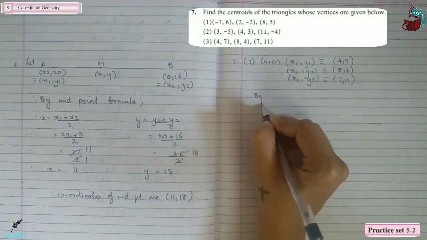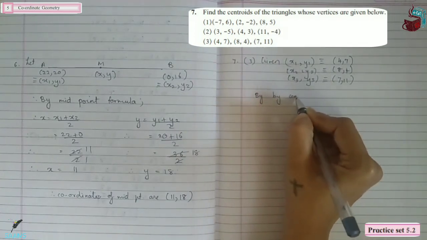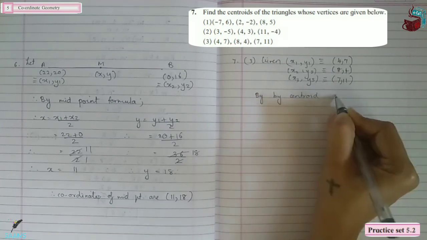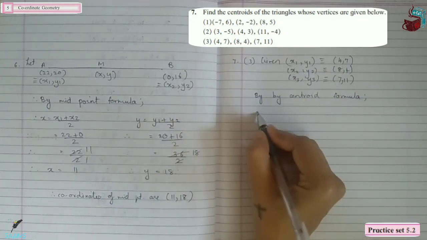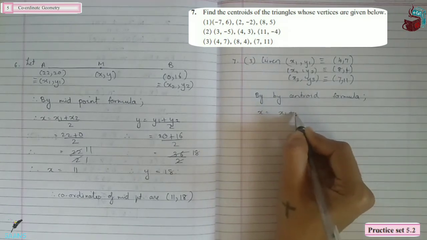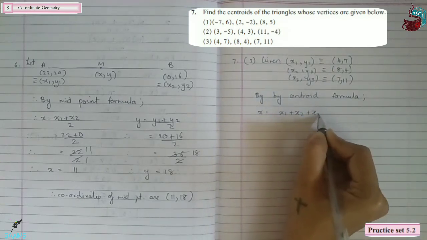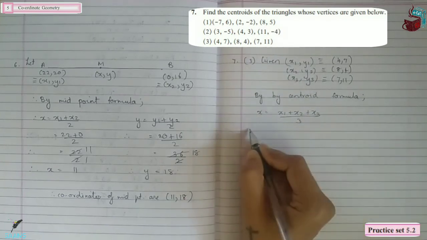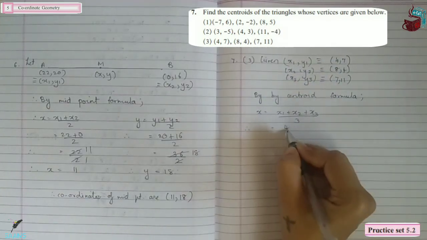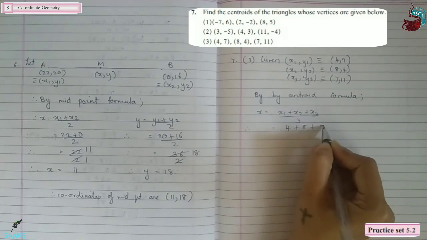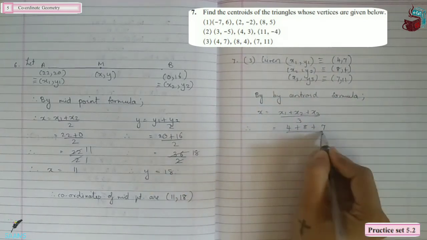So by centroid formula, we have x is equal to x1 plus x2 plus x3 upon 3. That's it. So directly just add 4 plus 8 plus 7 upon 3.